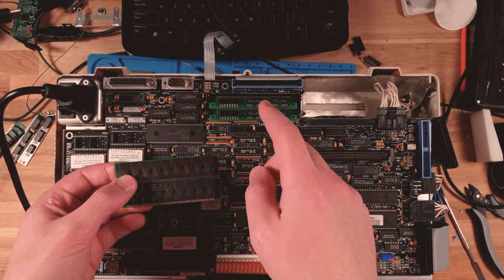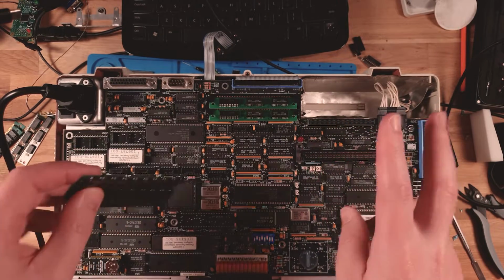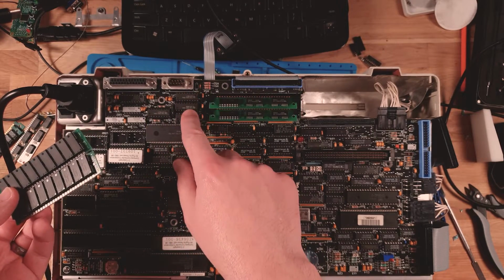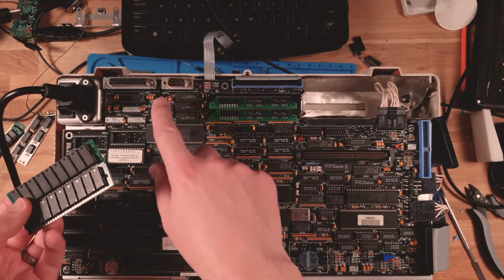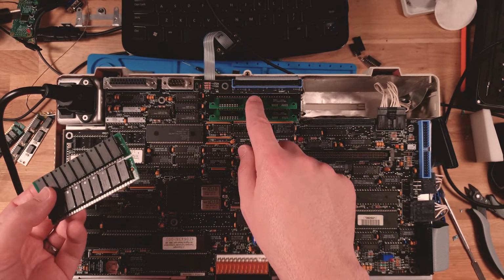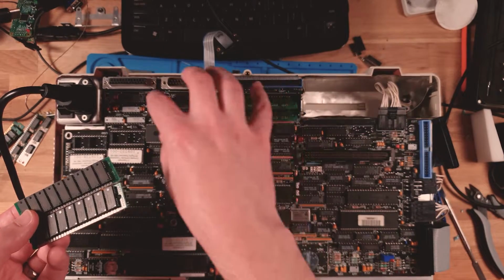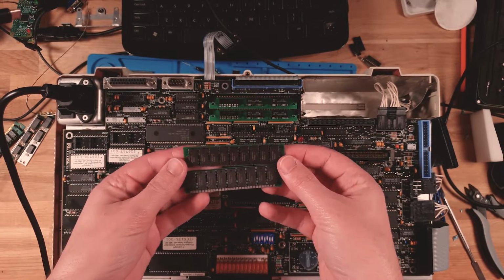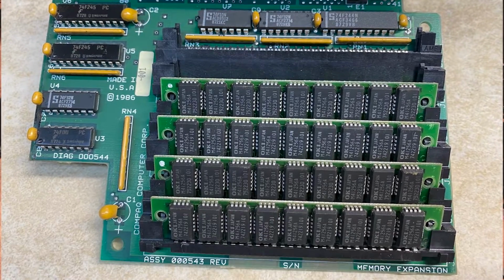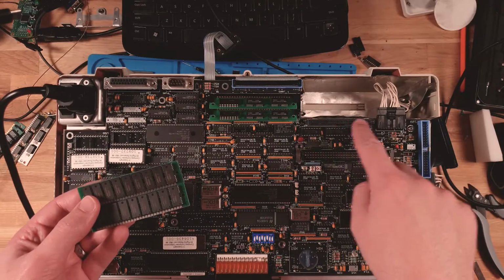This is how the memory map works: the internal memory is 128 kilobytes provided by these 4 ICs, plus 512 kilobytes provided by two 256 kilobyte SIMs, these 2 sticks right here. So that creates the 640 kilobytes total. Now the machine is upgradable to, I think, 10 megabytes, through a memory expansion that goes into this slot here and plugs into this expansion port.